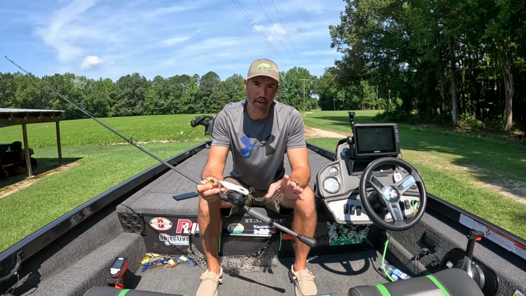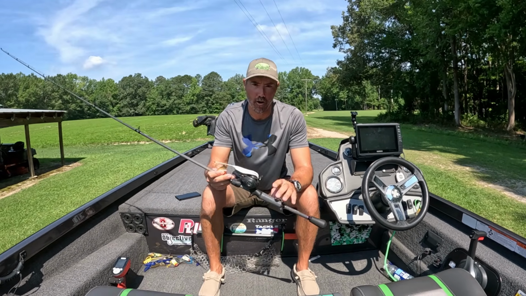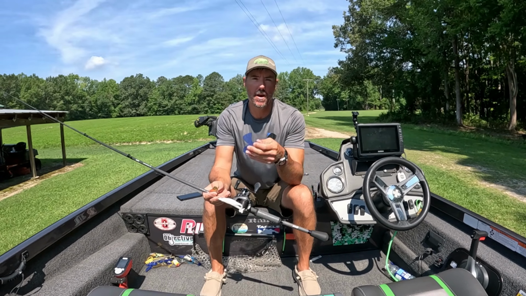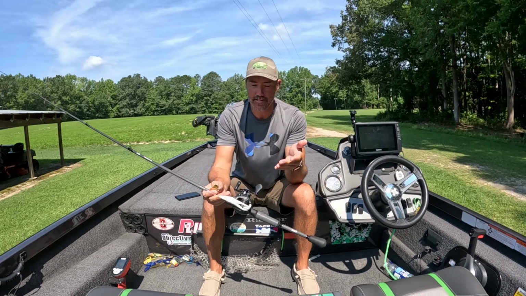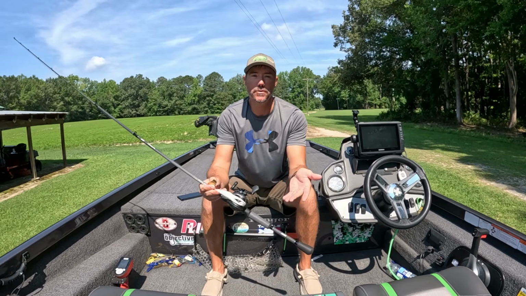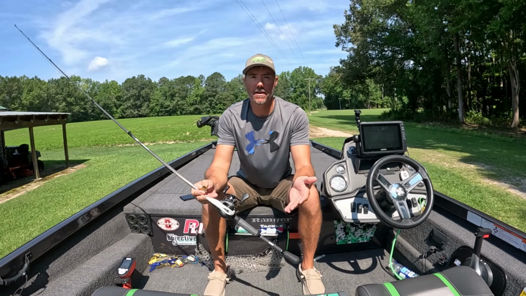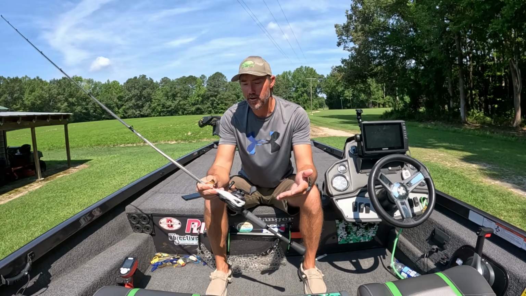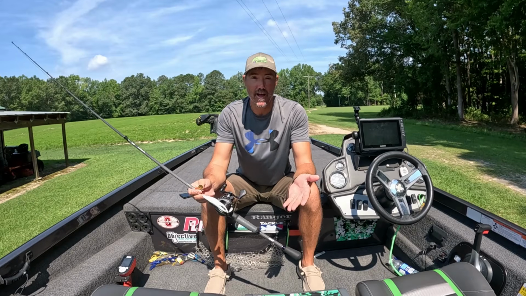Out here in the boat preparing for a day on the water tomorrow. So I have a tournament coming up on the North River in a couple of days, and that's where I'm going tomorrow to do some pre-fishing. Now, this is a body of water that I've never been to before. I don't even really know what it looks like.